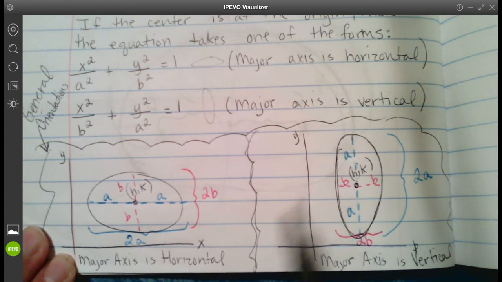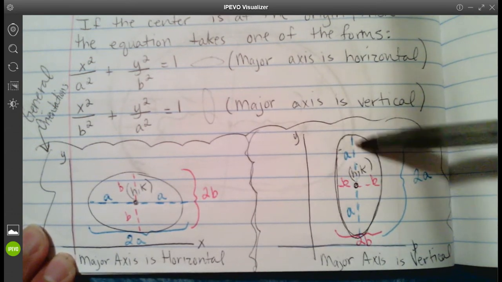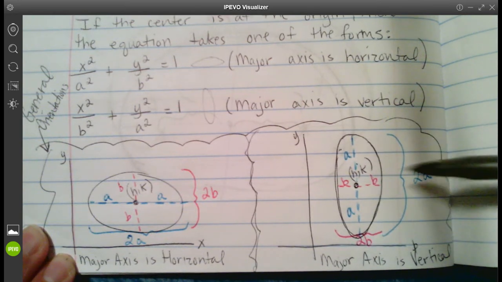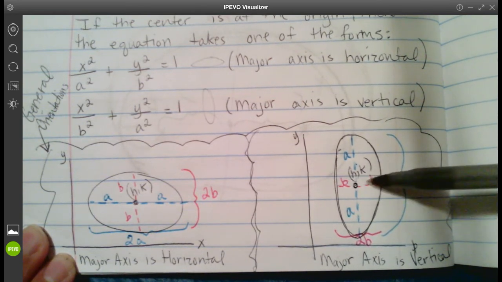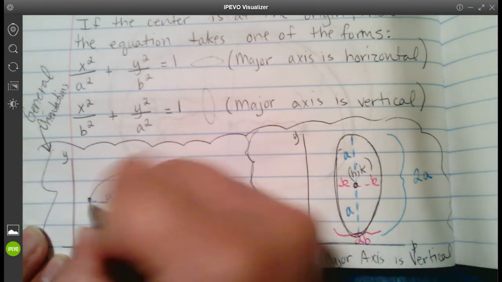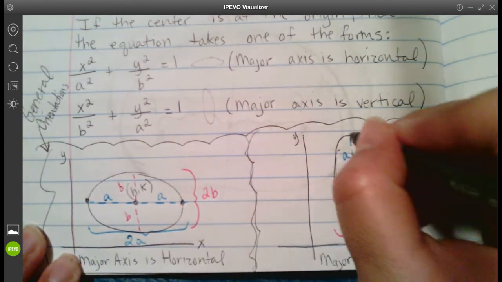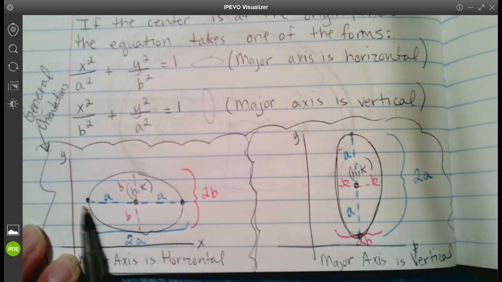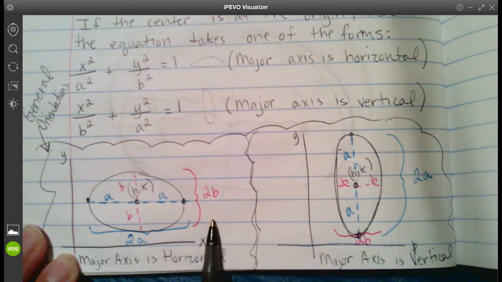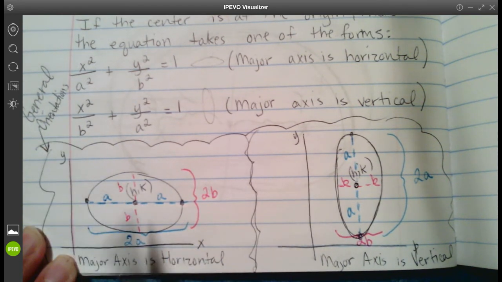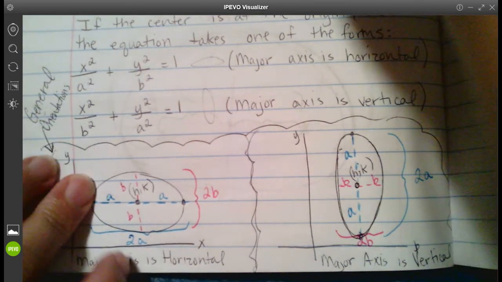Likewise, if it's vertical, now the A is going to be the taller one. So it's A this way, which is again 2A, and the minor axis is this way. The vertices will always be at the ends of A. So when it's asking for the vertex points or the vertices, you're looking at the endpoints of your major axis. Okay, and here I just have a note that says these are general orientations of the ellipse. All right, that's enough notes.